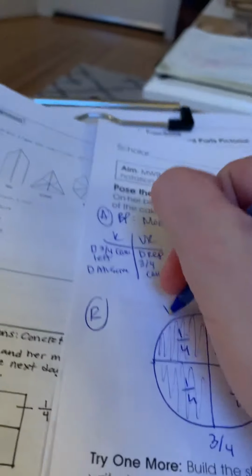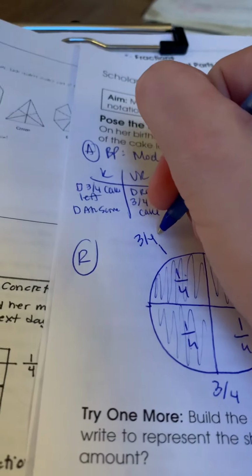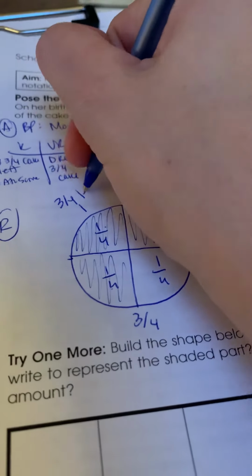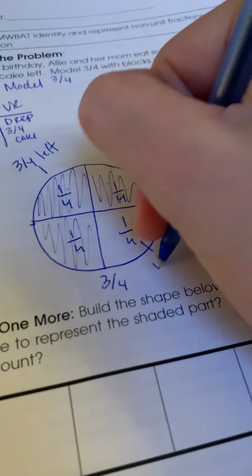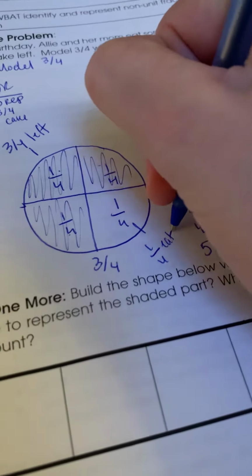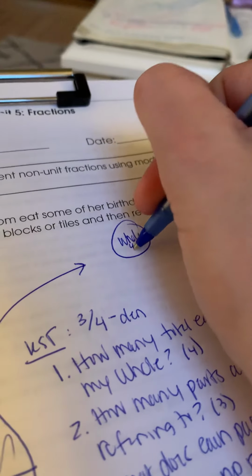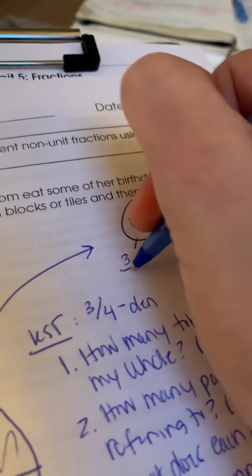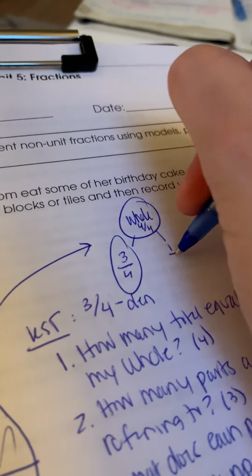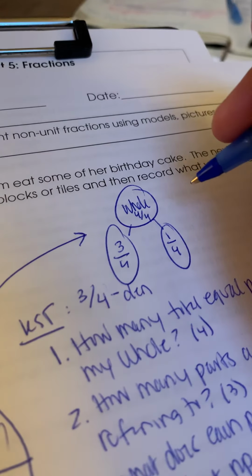You also need kids to understand that this was 3/4 left and that this is 1/4 eaten, because you want them to understand that the whole, which is 4/4, is made up of 3/4 and 1/4. Got it? Down here, same thing.